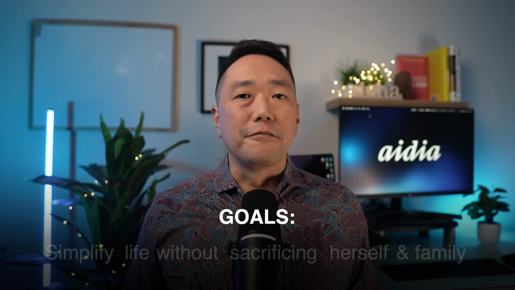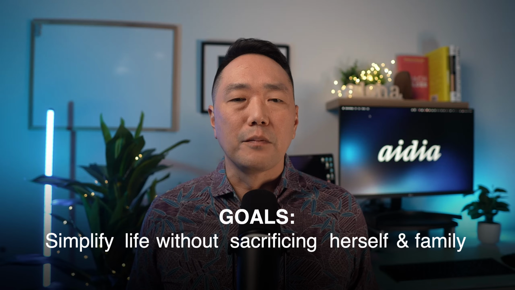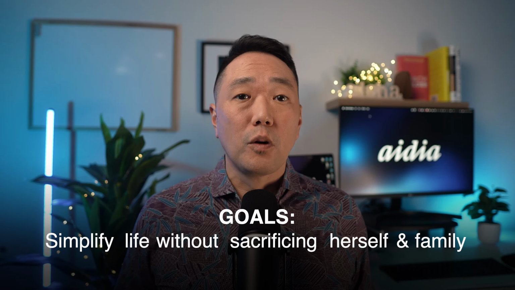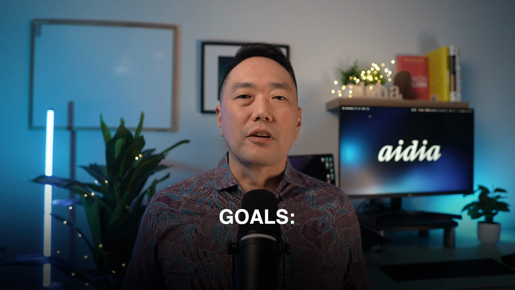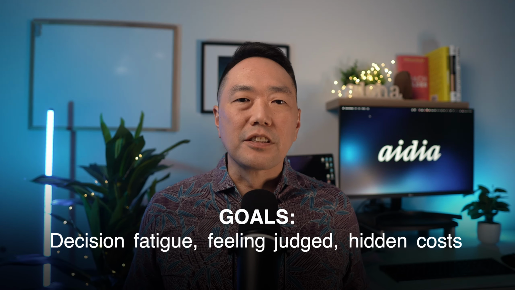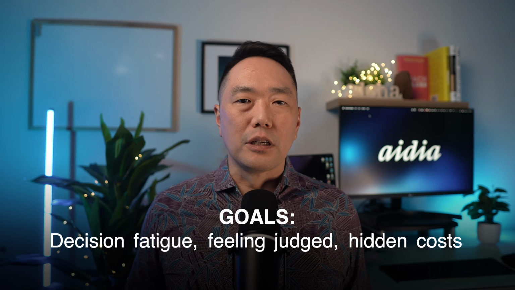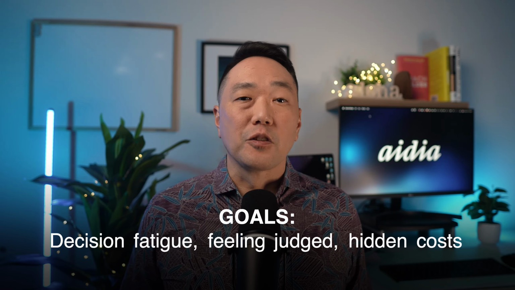Her goals are to find ways to simplify her life without sacrificing quality for her family, carve out time for her own health and well-being, and feel less overwhelmed and more in control. Her pain points are decision fatigue from managing everything, services that require too much coordination or follow-up, feeling judged for not doing everything herself, and hitting costs and scheduling headaches.